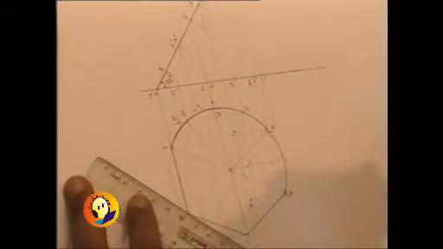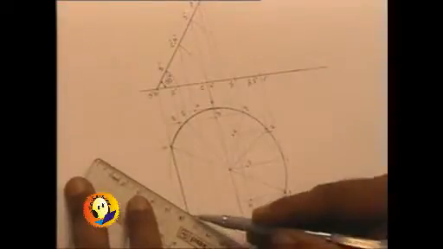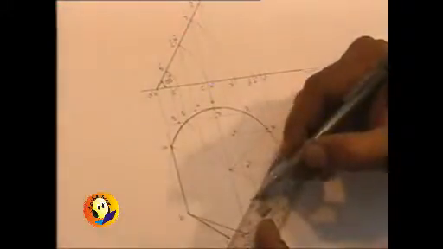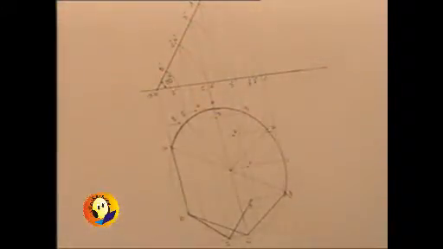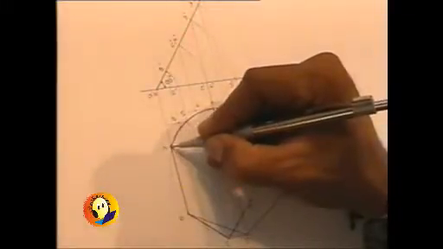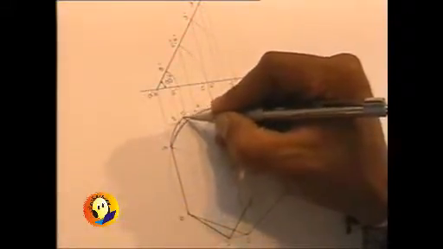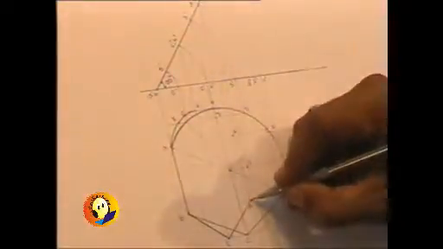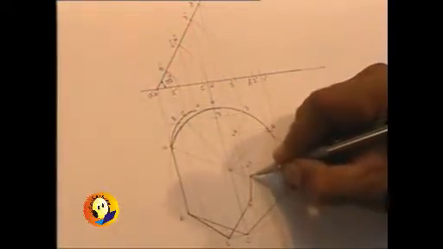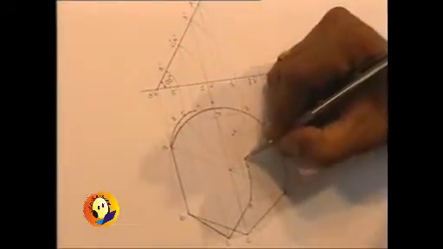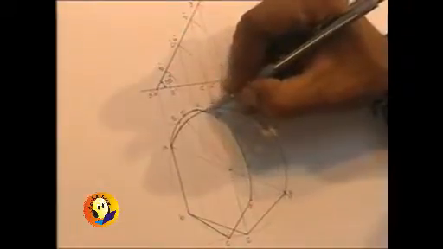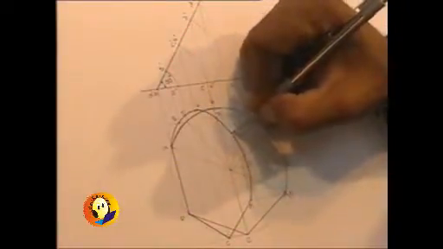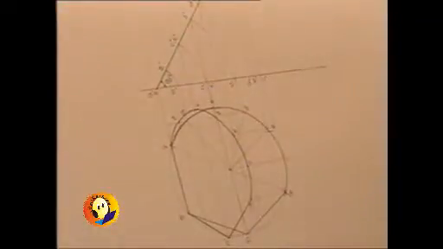Then these are to be connected, the hexagonal part by straight lines, and the remaining portion which forms the semicircle by a smooth curve. And this is how we get the new plan.